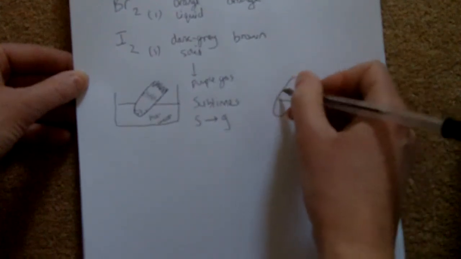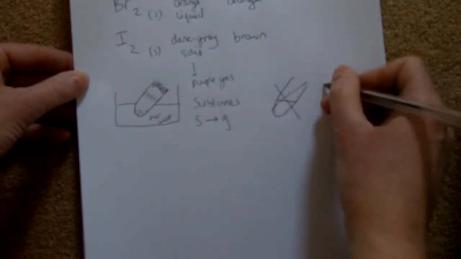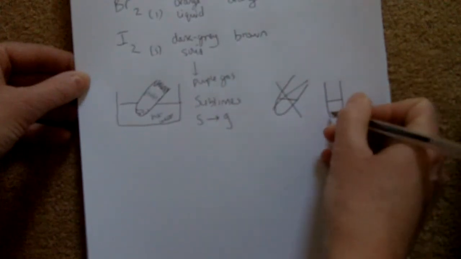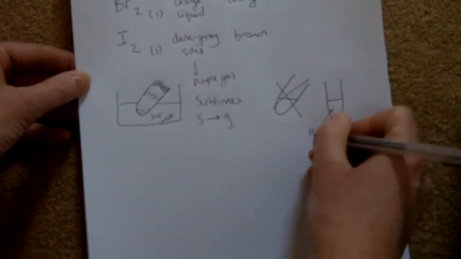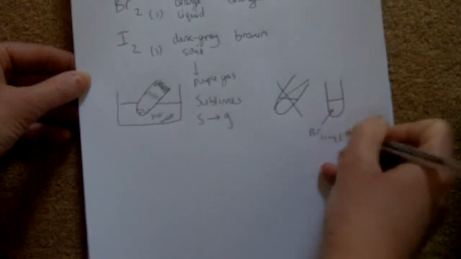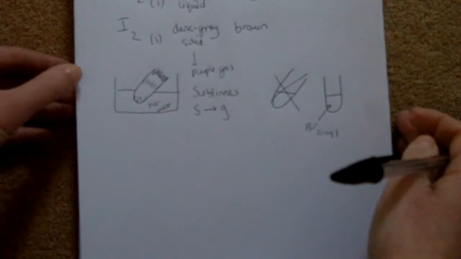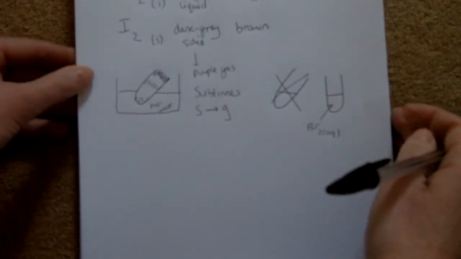Actually, I don't know why I've drawn it sideways. I'm going to draw it again, but draw it straight up like this. Okay, and you've got some bromine in water, and you're not quite sure whether it's bromine or not. It's orange, so you're thinking it's bromine. And then you add an organic solvent.